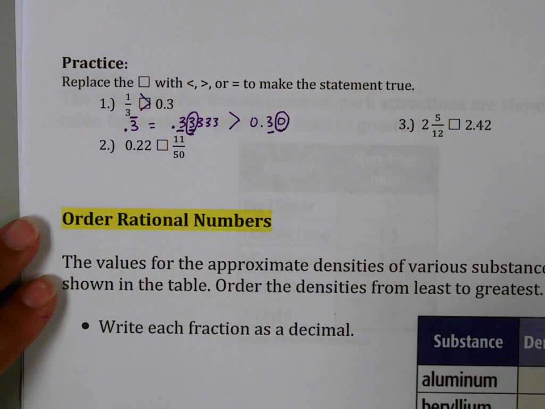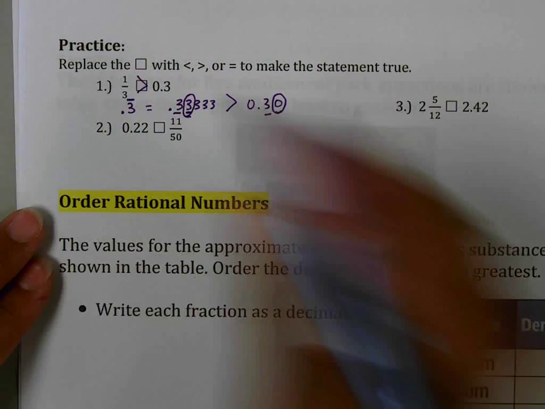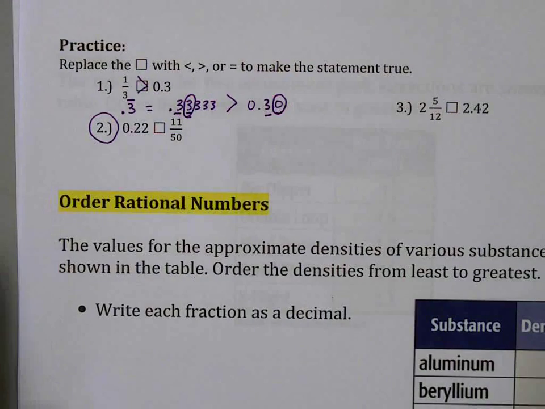I would like for you to try number 2 on your own. That problem will be checked in class.